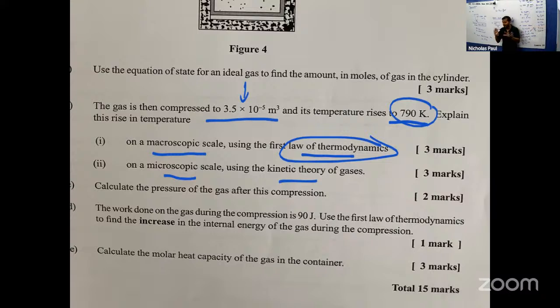When they say macro, quantities only. Micro, particles. Explain why the temperature went up when the volume dropped.